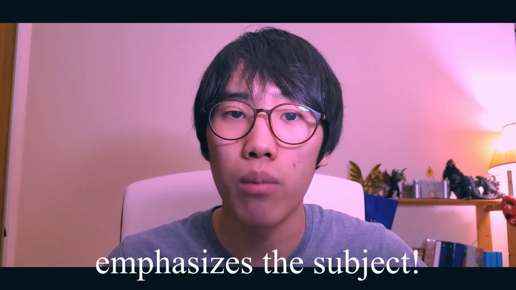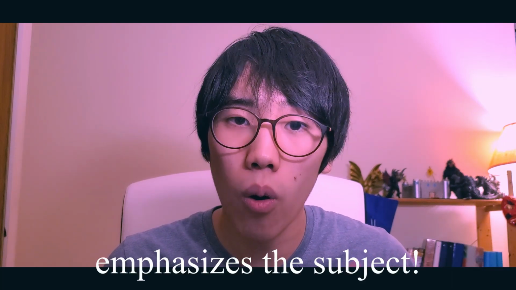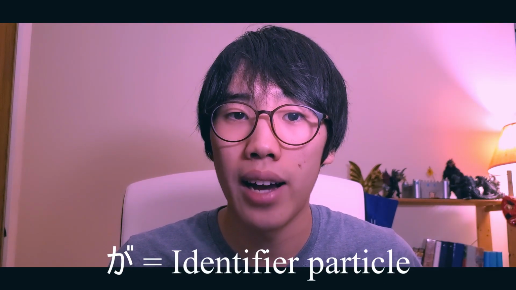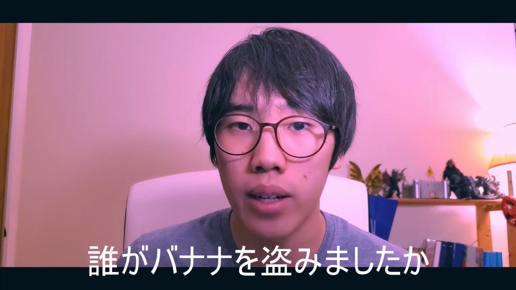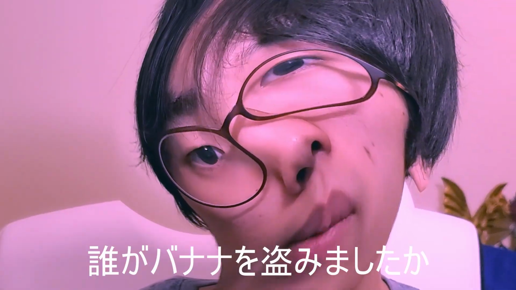Now let's talk about the sentence particle ga. The sentence particle ga actually does the exact same thing as the sentence particle wa, except it has a specific purpose, and that is emphasizing whatever comes before the sentence particle ga, or the subject itself. The sentence particle ga is often known as the identifier particle, and that's because it allows you to identify what was unspecified. So if someone asks you, 誰がバナナを盗みましたか? That means, who stole the banana?